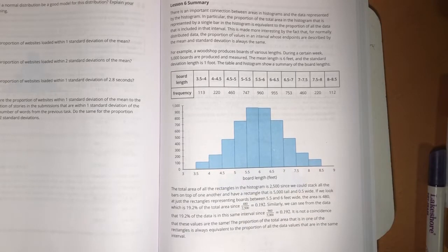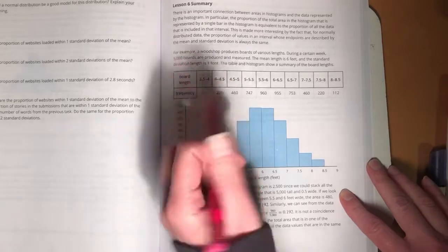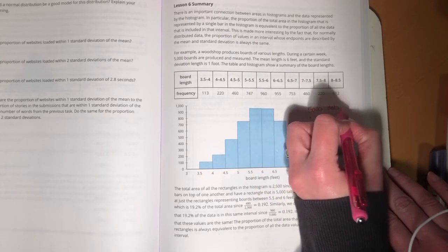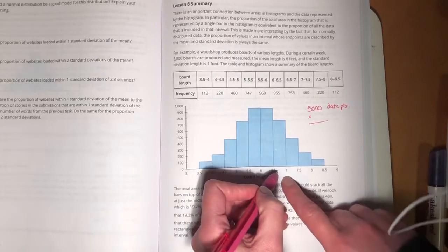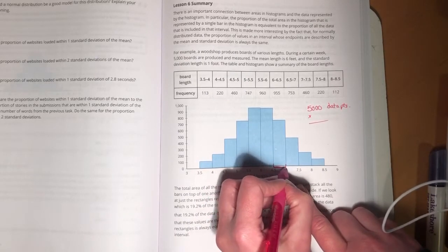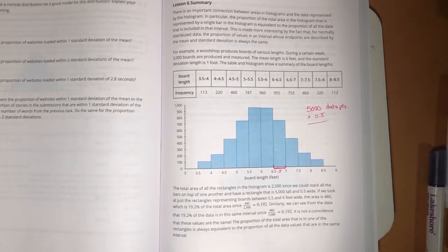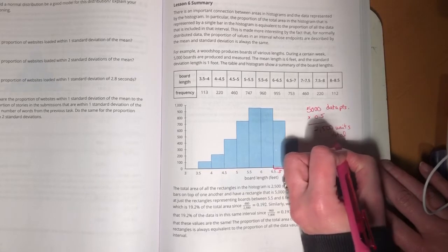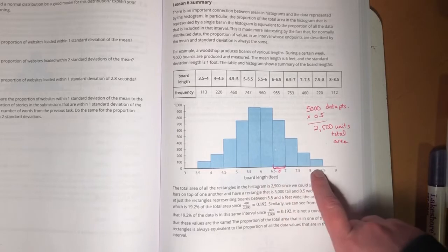And to find the area of any one of these, let's start with our total area underneath first. If we have 5,000 boards, this is how many data points we have. And we multiply it by how wide each bar represents. In this case, each bar represents half a foot, so 0.5. If each bar is half a foot, we can find the total area under the curve. I know that our total bars are all going to add up to 2,500 units. So that's our total area under the curve, our number of data points times how wide each segment is that we're separating them into.